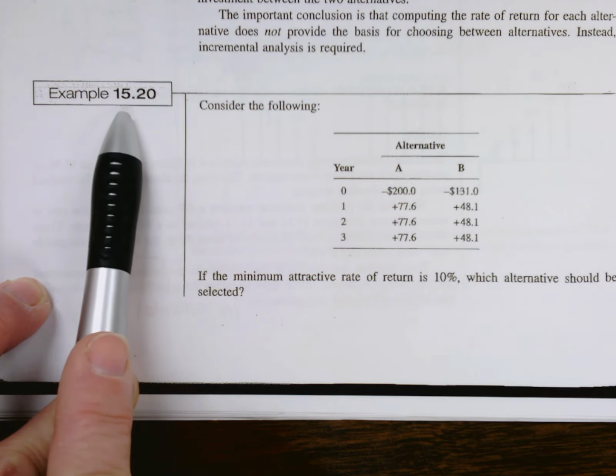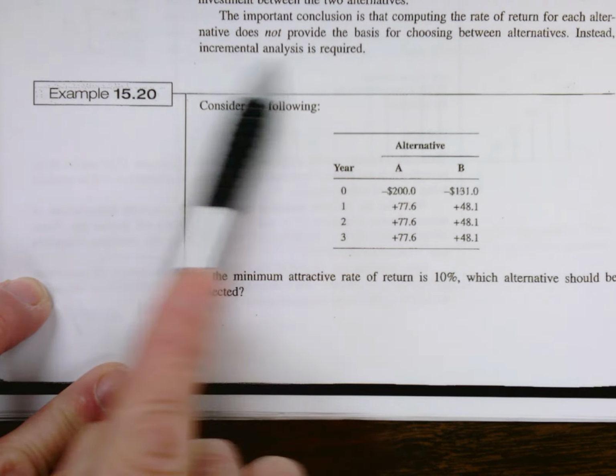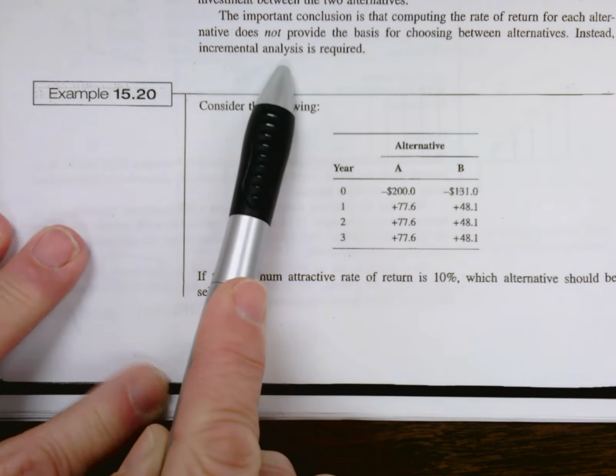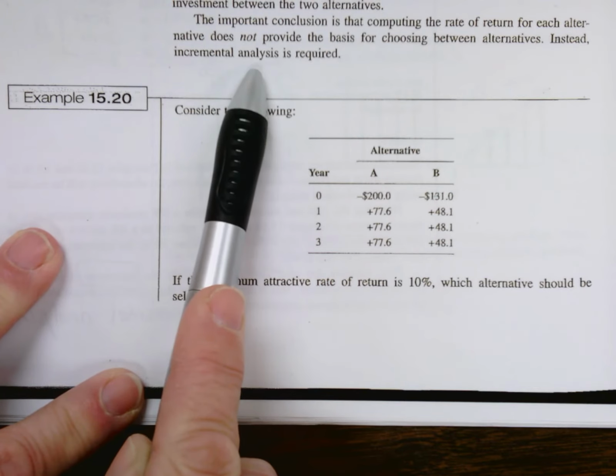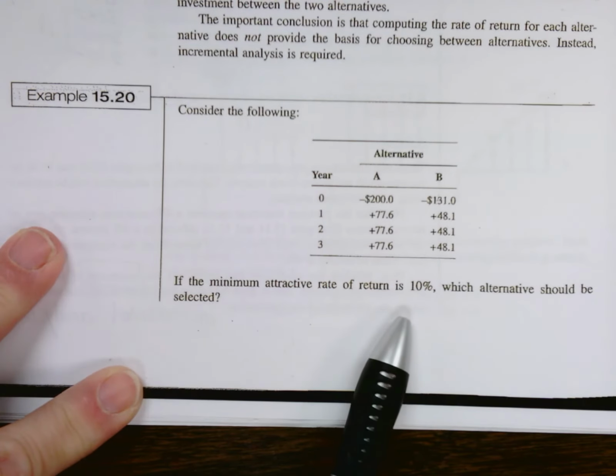And this is example 15.20 from the resource itself, from within the chapter, about incremental analysis. Incremental analysis. This is one that we have not done in class, so I'm talking you through another example from the handout, so you have an additional example to use as a resource.